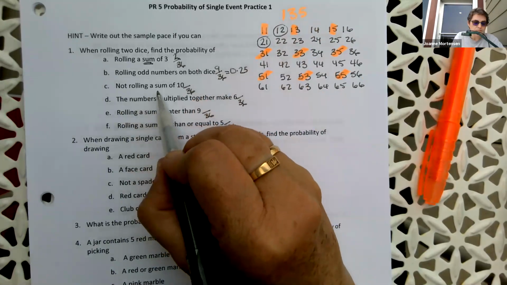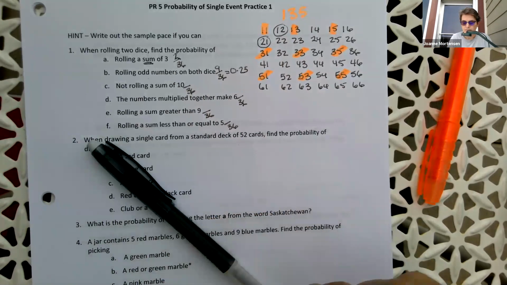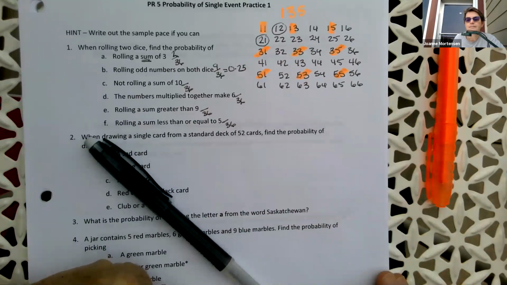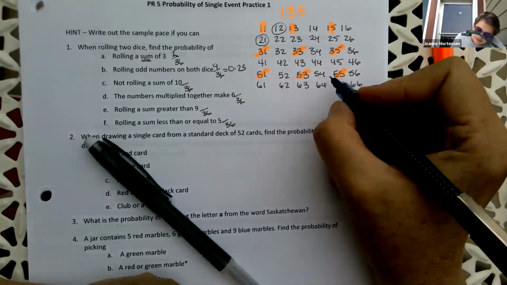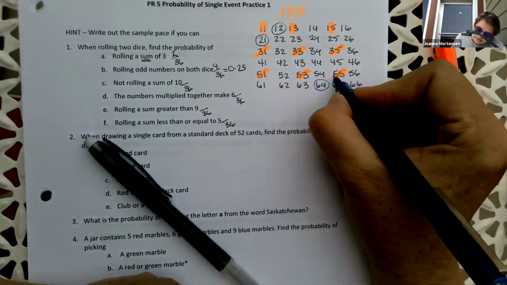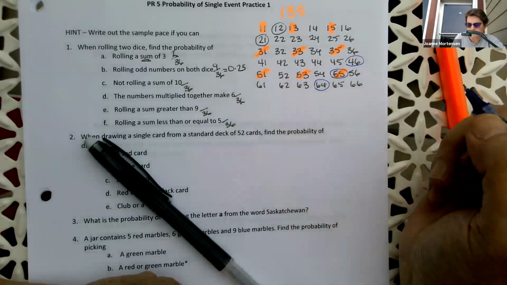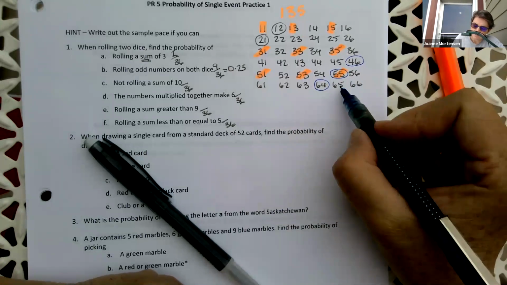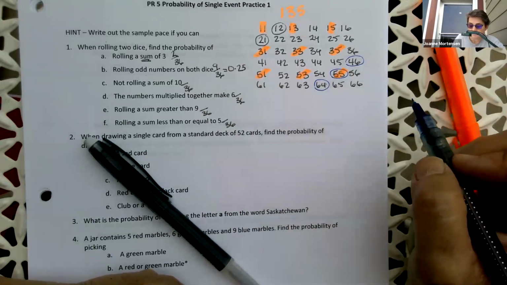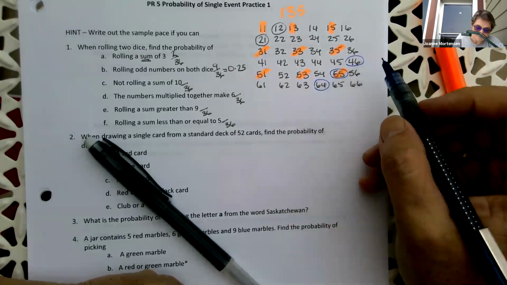Not rolling a sum of 10. Okay, now let's find the ones that add up to 10. What do you got? So there's 1, 2, 3. See what I mean? How they line up like that? Nice diagonal. That's it. So there's only 3 of them.